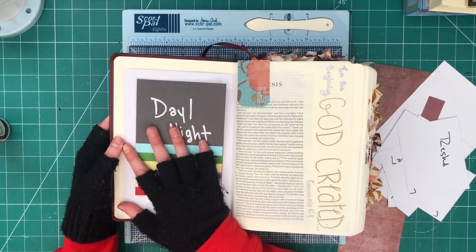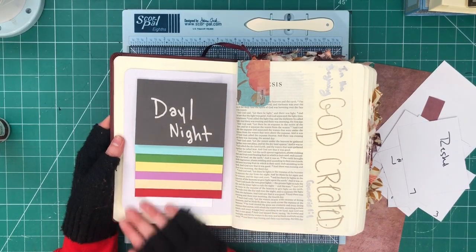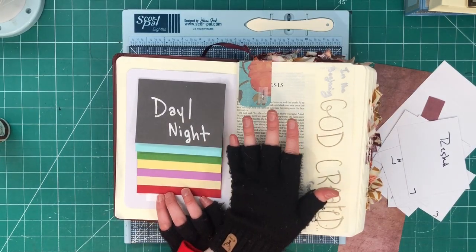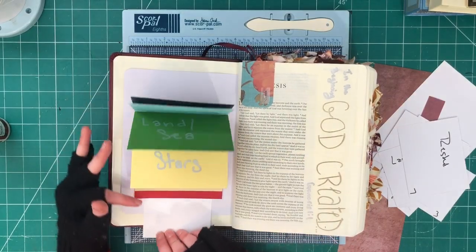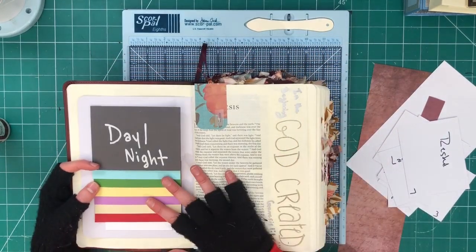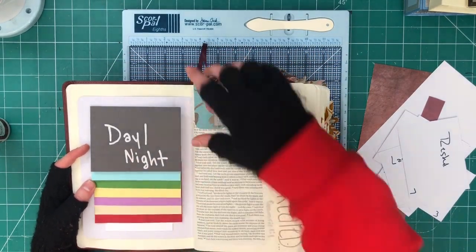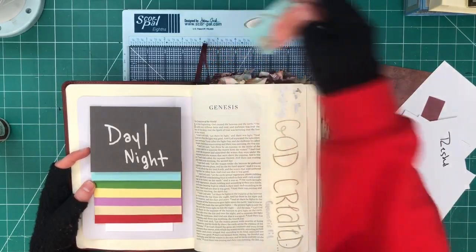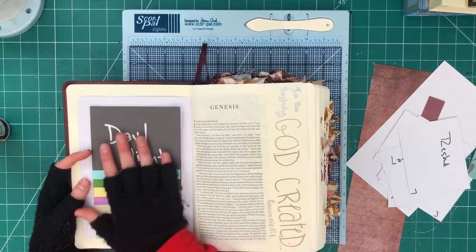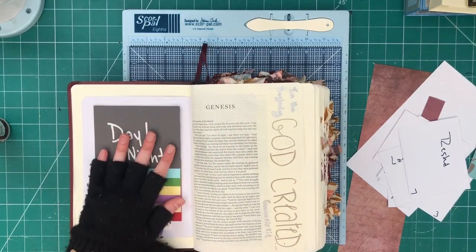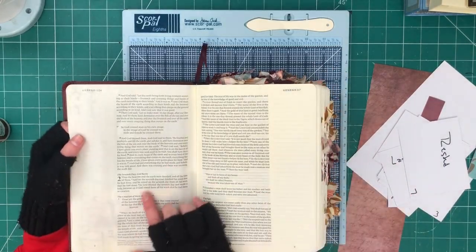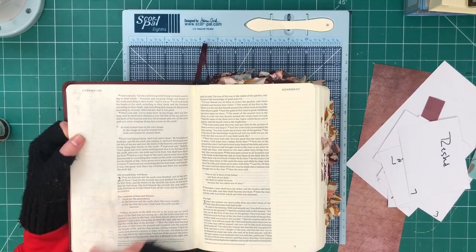This is all of the creation, and as I study more of creation in Genesis 1 and 2, I'm going to add information on these cards. So before I get into showing you how to make this little waterfall, I'm going to read the parts of Genesis that involve this waterfall here, which is Genesis 1 and Genesis 2:1-3.